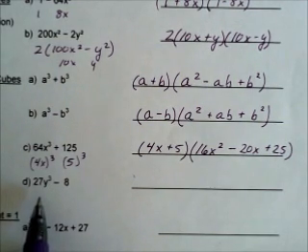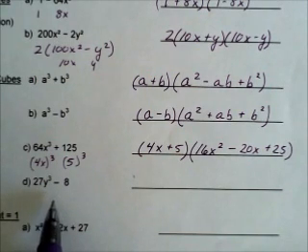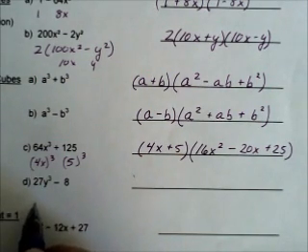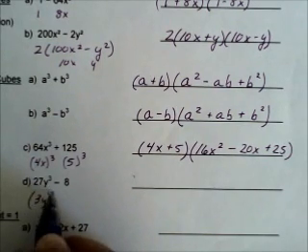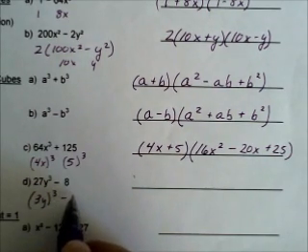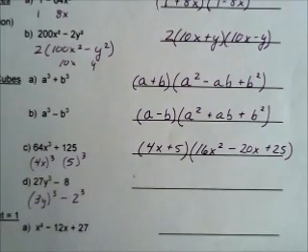Next, 27y cubed minus 8. This is a difference of two cubes. 27y to the third can be expressed as 3y cubed and 8 as 2 cubed.